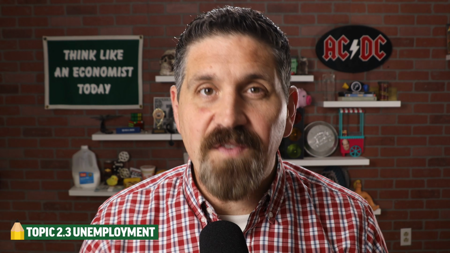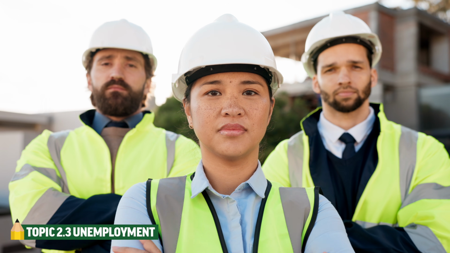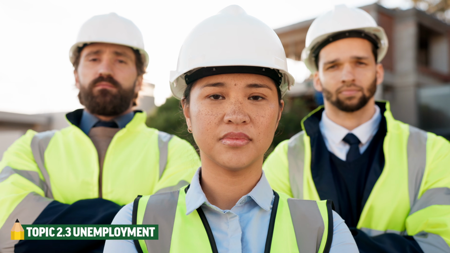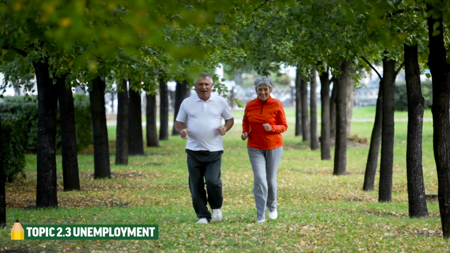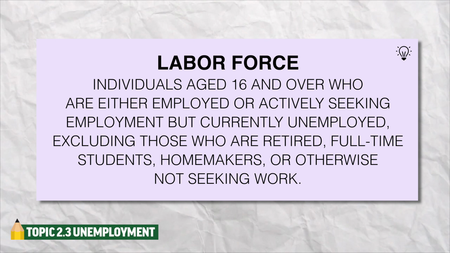You got it? There are several definitions and equations you need to know for your next quiz or exam. To get an accurate idea of what's going on with jobs and workers, we don't want to include kids or retirees in those numbers. The labor force are the people who are at least 16 years old, have a job, or are actively looking for one, and it doesn't include people in the military or in jail.